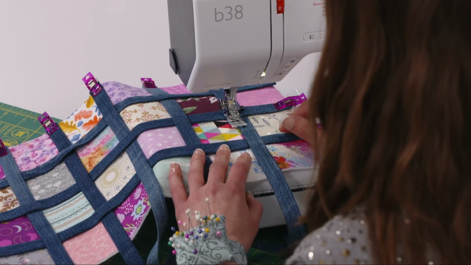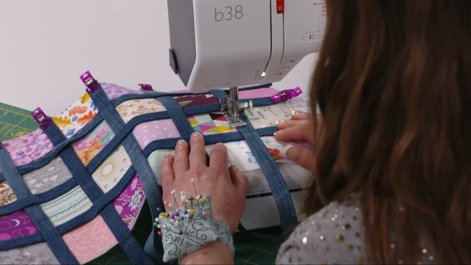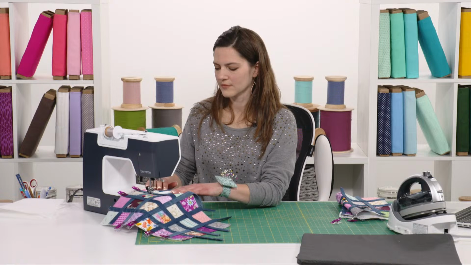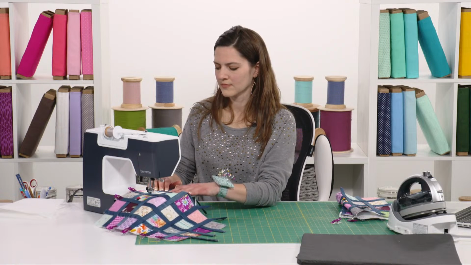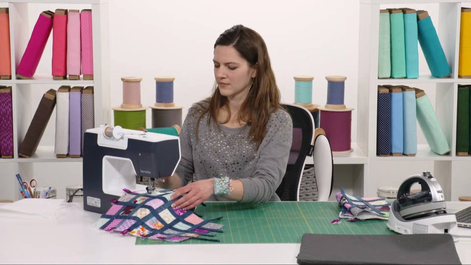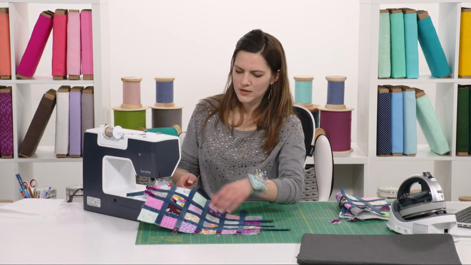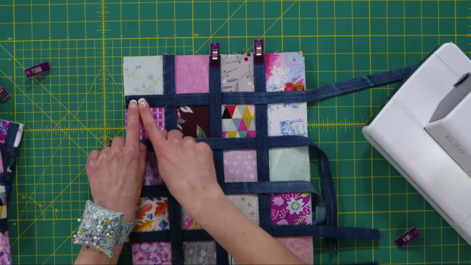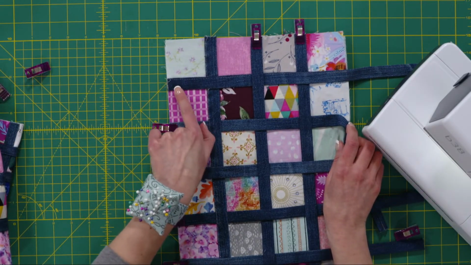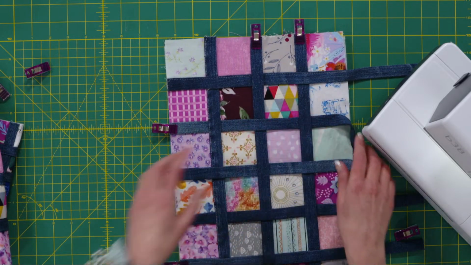And I like doing that because the stitch is a little more visible. Oh, I ran out of bobbin thread. I've been sewing with air. But you can see the idea.